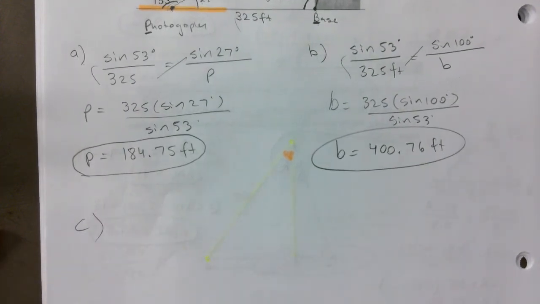C is asking for, there's no math involved for question C. What would it be though if you read the question? You just have to pick the right number. Determine the angle of elevation from the photographer to the top of the tower. Which one is it? Is it 153? Is it 27? 100?